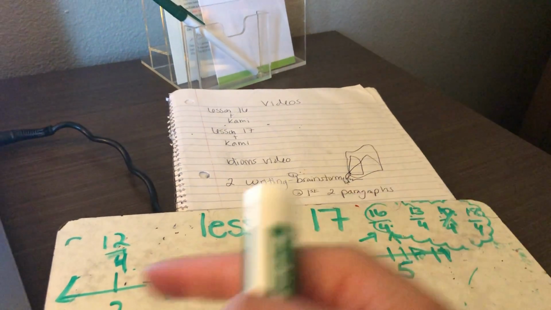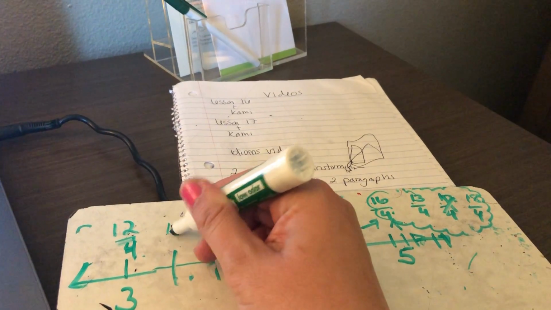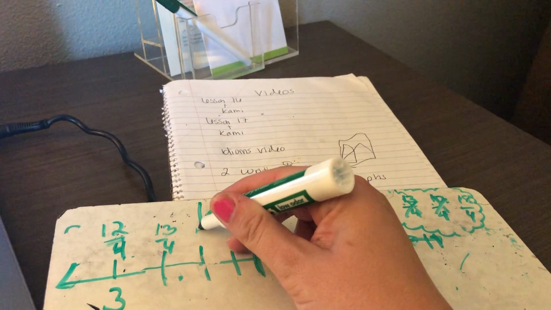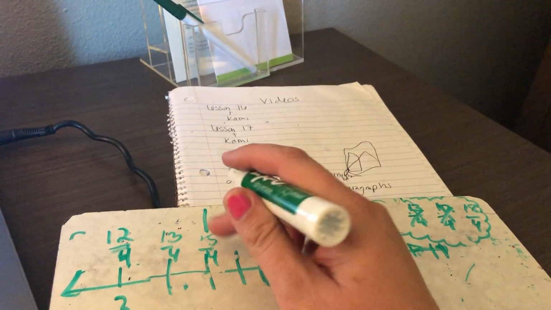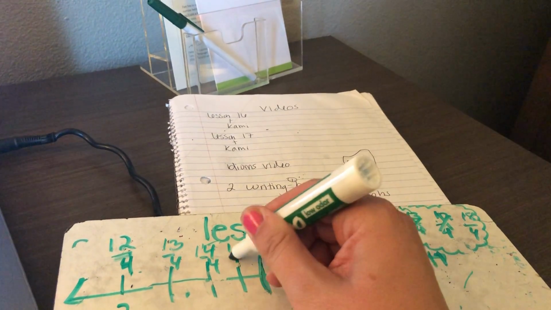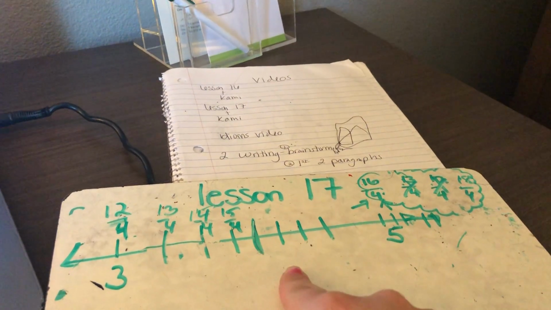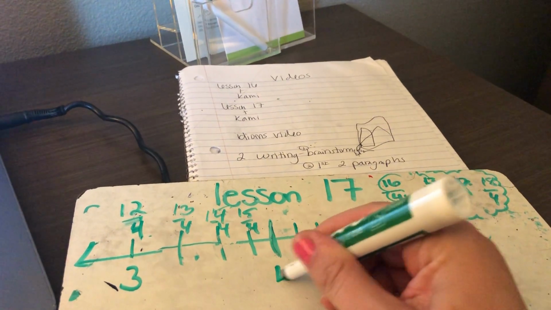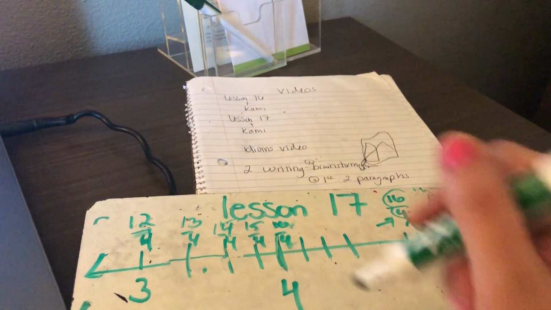Cross that off. Now you have a starting point. You know where you're starting from, 12 fourths. Keep going. 13 fourths. Ooh, I figured that one out. I'm just gonna keep going. It might not be on there, but I'm gonna keep going. 14 fourths. I always skip 14. 15 fourths. Here comes a whole number. Here's 3. It didn't give me a whole number here, but here's 5. Well, what's in between 3 and 5? What's a whole number in between? 4. 16 fourths.